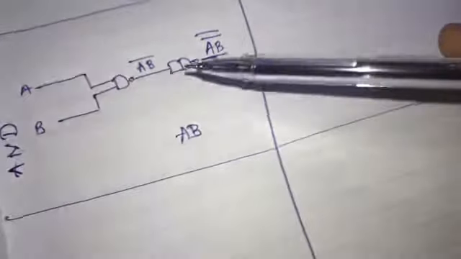So notice this, right? If it's AND that you want and you're using NAND, you just have to send it through the same gate twice, right? If it's OR that you want and you're using NOR, you just have to do the same thing. You have to send it through the same gate twice.